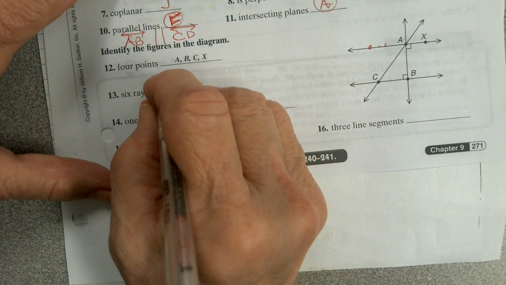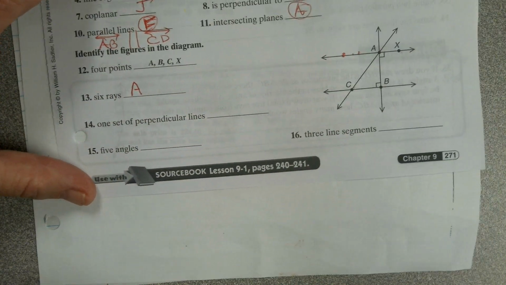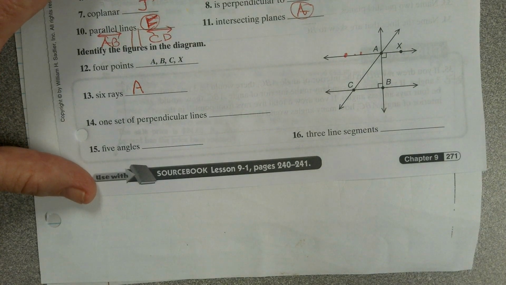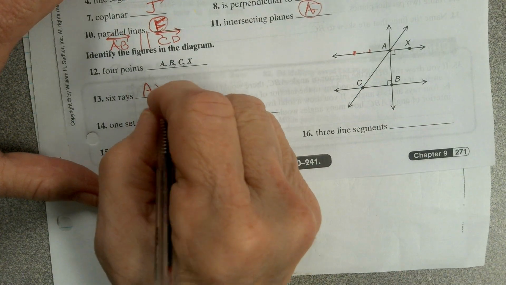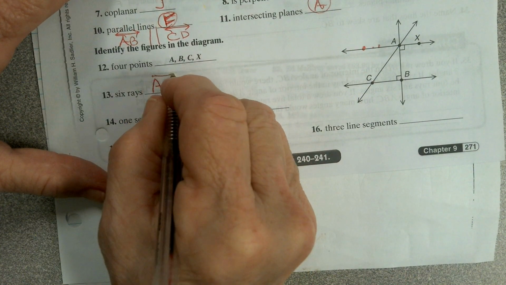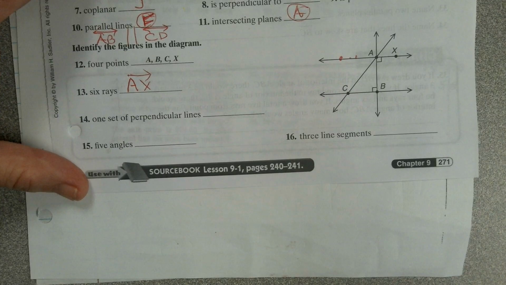Let's start at the A. Starting from the A, what is A? Starting at the A is my endpoint. Where does it go through another letter? So it could be AX. So put this AX. It starts at A, going through the X.